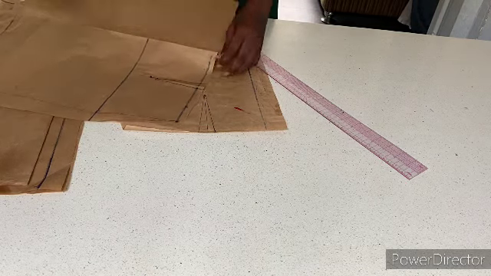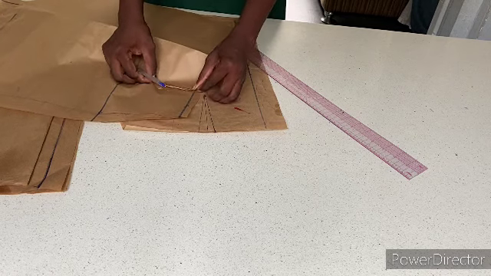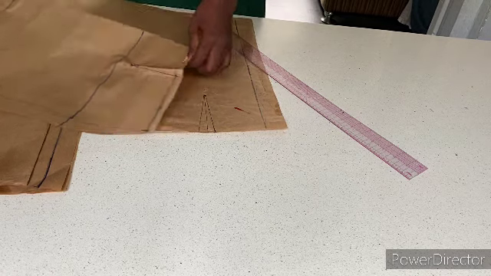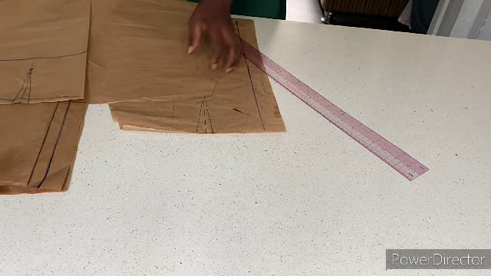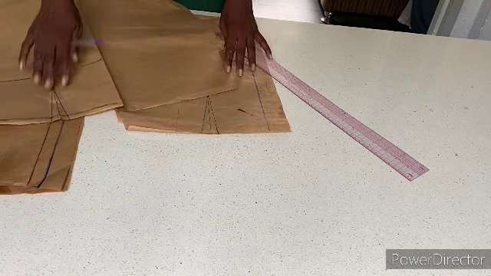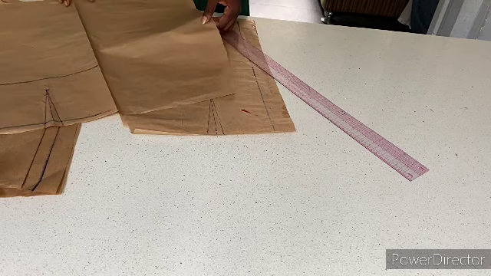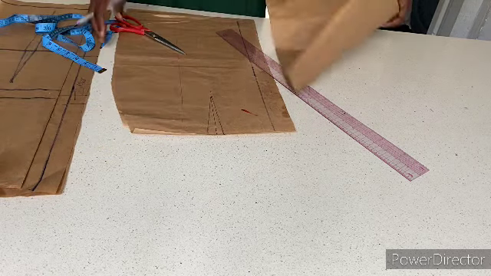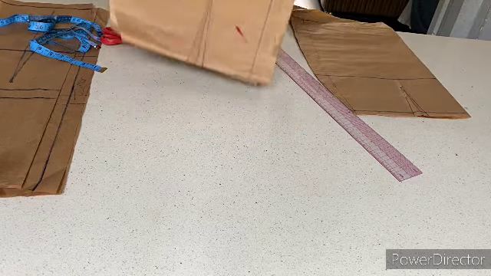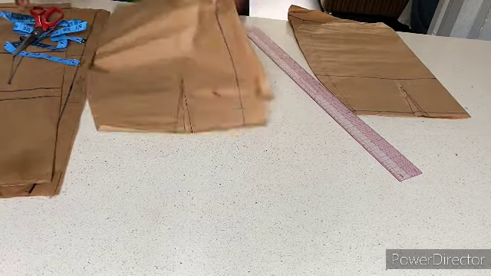When you want to sew, you just hold it like this and sew, and your dart is ready. Whatever you did on this side of the skirt, I'm going to do on the other side. It means that there are 2 darts on the front panel of a basic skirt. So that is the front of the skirt. Now let's go to the back. The back is the same thing, but a bit different.